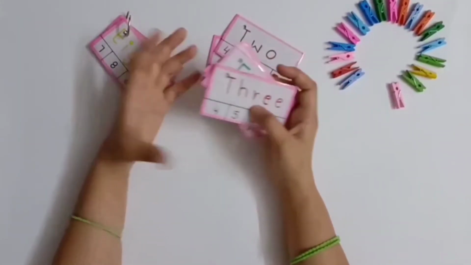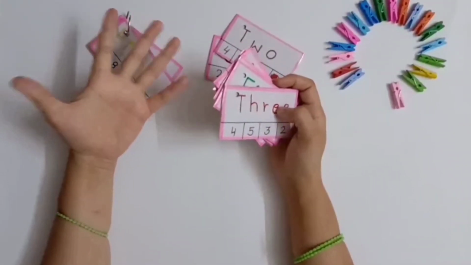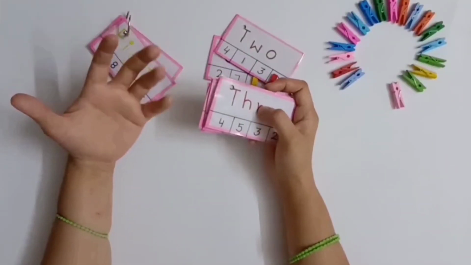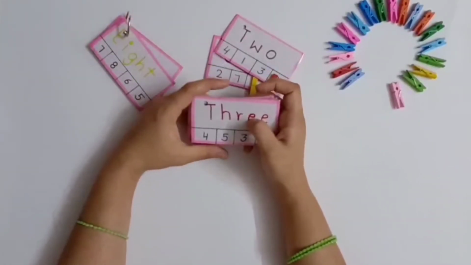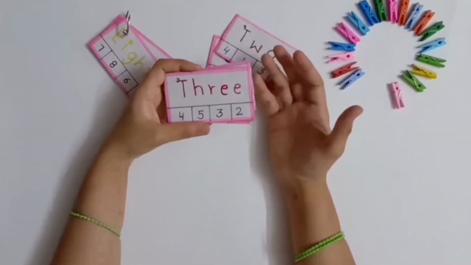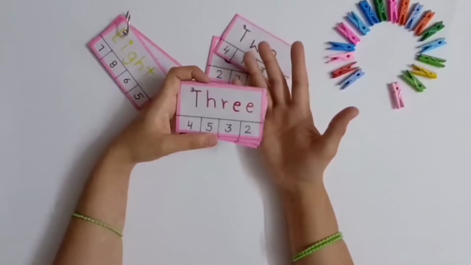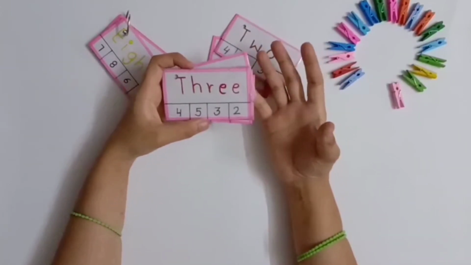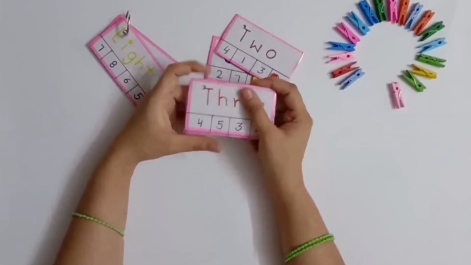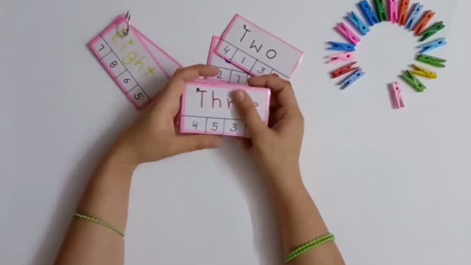Doing so, the child will be able to learn all the number names in drill mode, and the child would also feel like he's just playing a game using a clip and a card, right? And I always say, before any worksheet or activity sheet, always prefer to choose some playway method to let the child understand the concept, so the child can grasp that concept easily with proper visualization.